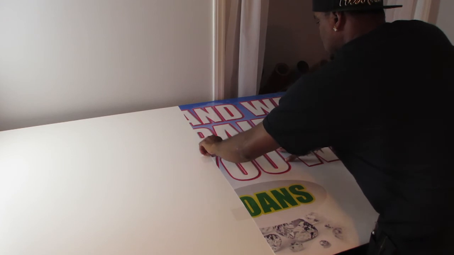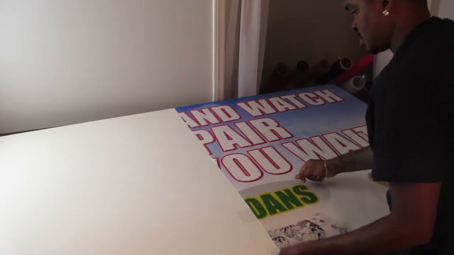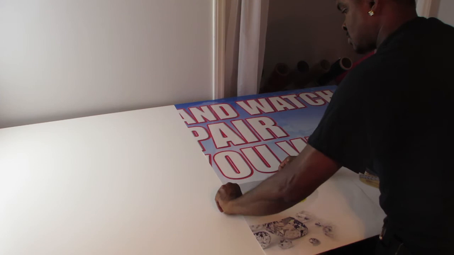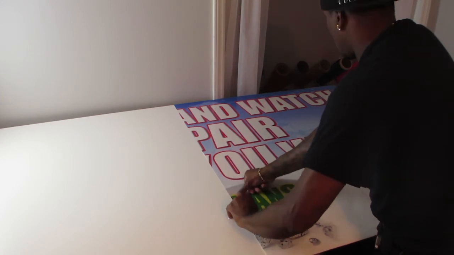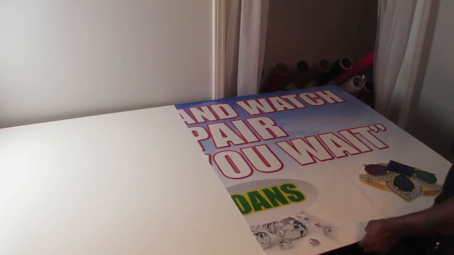And once we remove our tape, we're going to go ahead and repeat the same process with the lower part of our graphic in this panel. And we just remove that actual sheet.